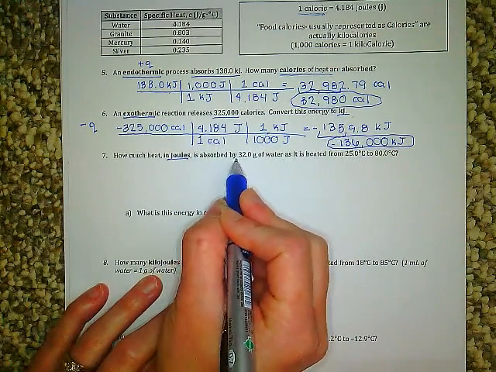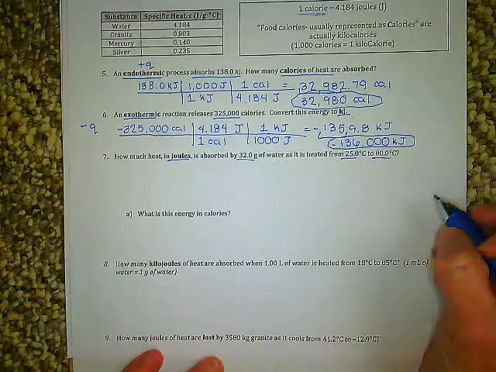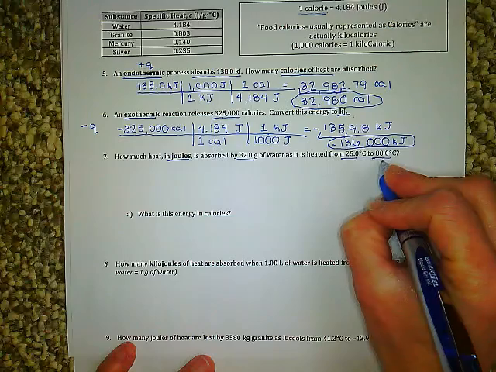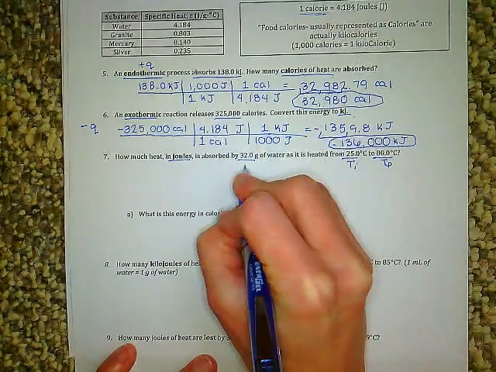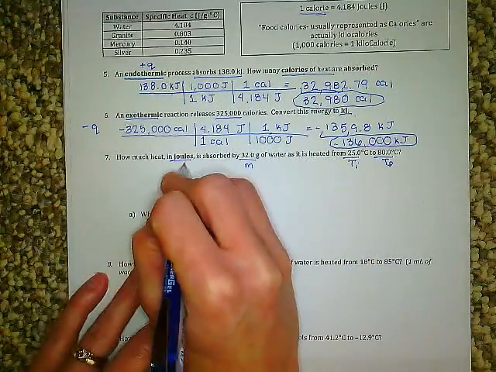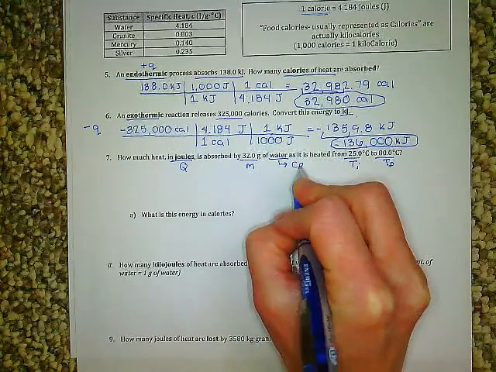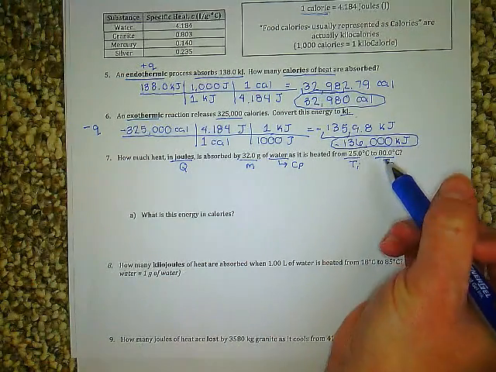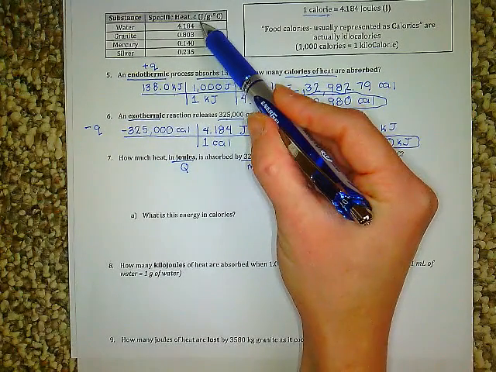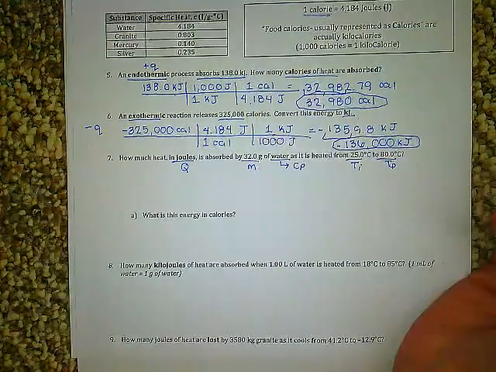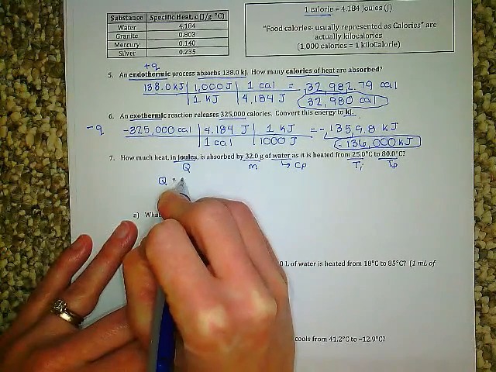It says how much heat in joules is absorbed by 32 grams of water as it is heated from 25 to 80. So again, if you're having trouble at this point, I would identify that this right here is my final temperature. This right here is my initial temperature. This right here is my mass, and I'm looking for Q, which means the only thing that I'm missing is CP, and it tells me here that we are looking at water. It's from 25 to 80, which means it's liquid water. And if you look up here at your table, we've been given 4.184 joules per gram degrees Celsius. So let's go ahead and fill in what we know.